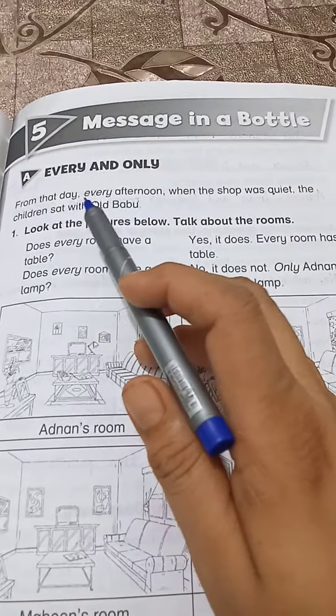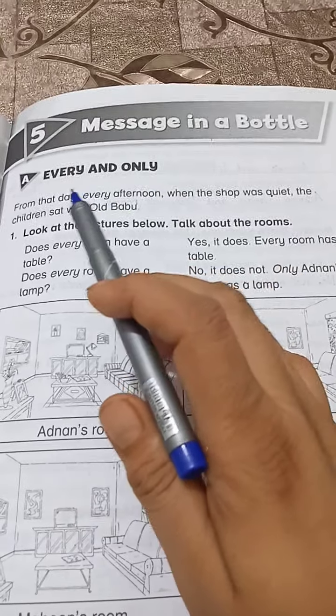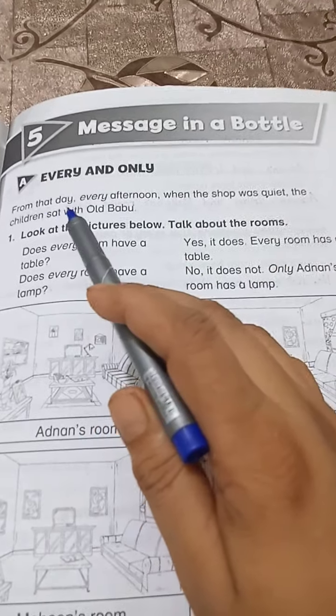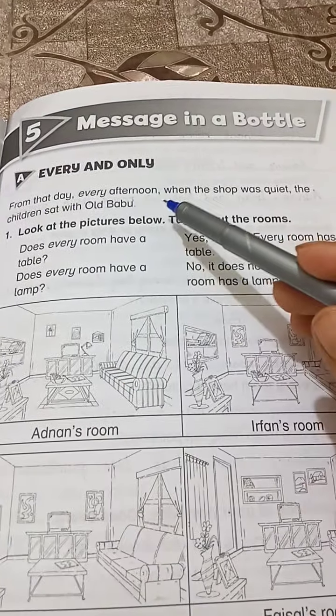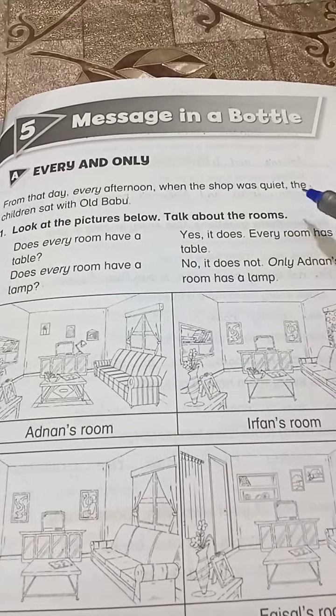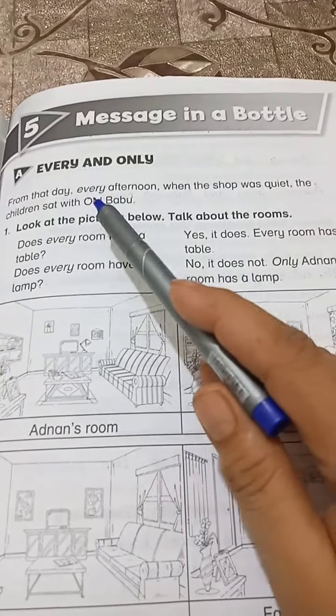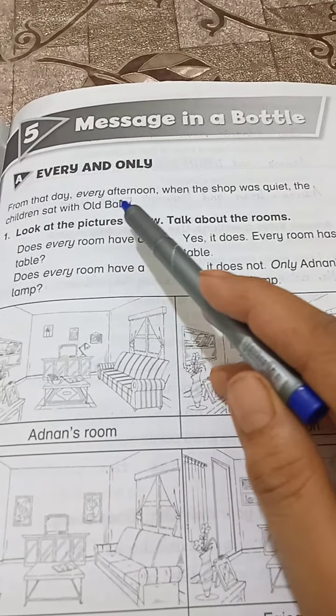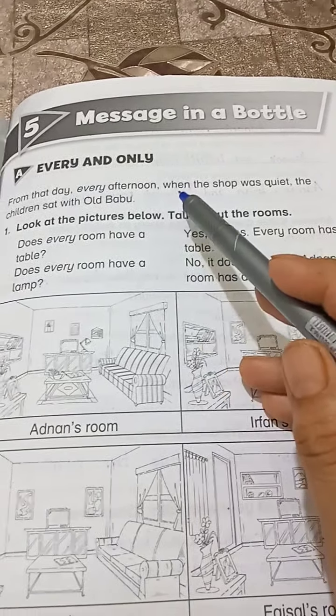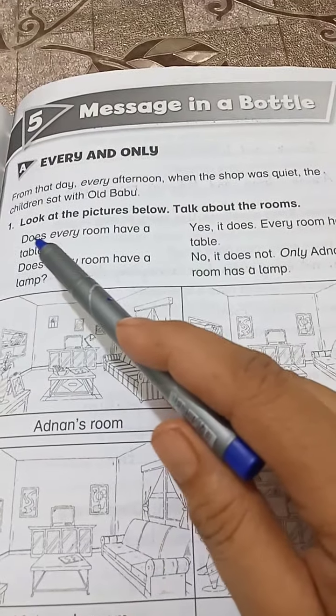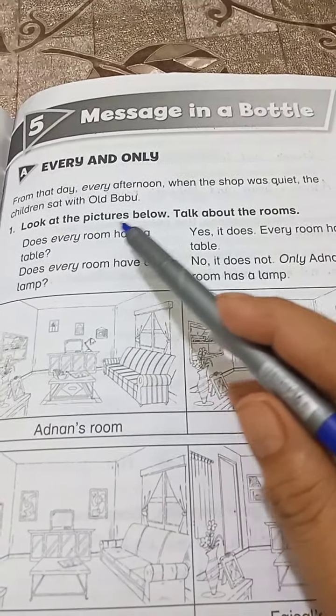An example of the use of every is given here in a sentence. From that day, every afternoon, when the shop was quiet, the children sat with old Babu. So you can see that the use of every is given here in the sentence. Now an activity is given to you. Look at the pictures below.